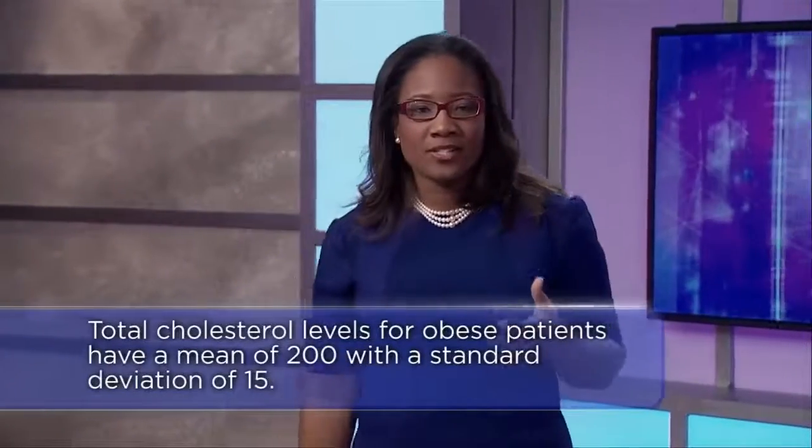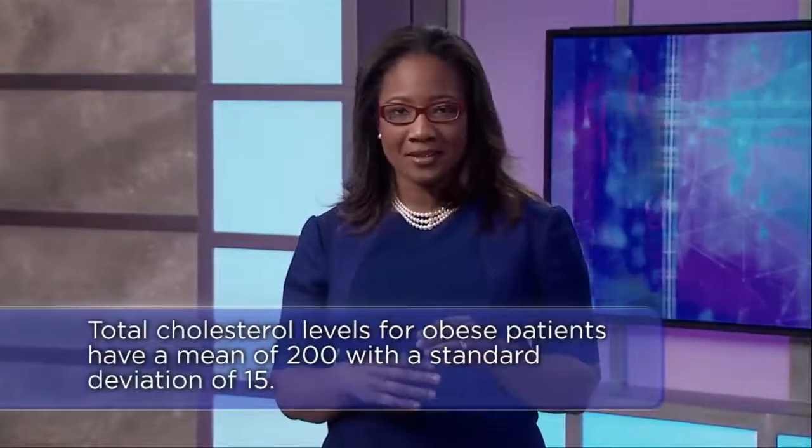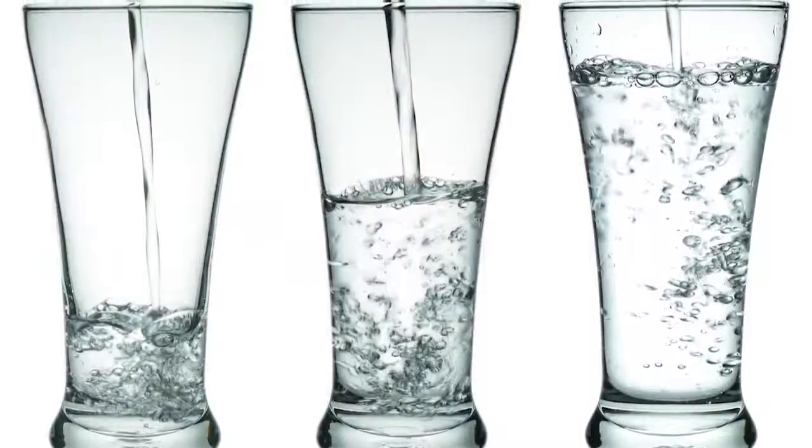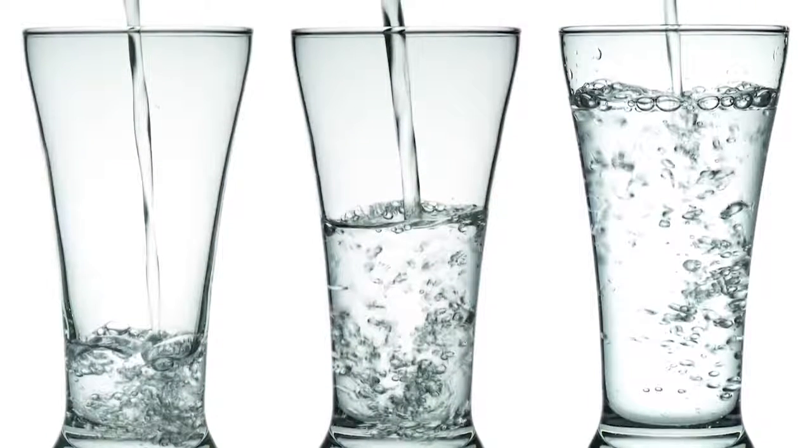Here's a fun example that looks at total cholesterol. So the total cholesterol levels for obese patients have a mean of 200 with a standard deviation of 15. A researcher thinks that drinking 3 glasses of water first thing in the morning is going to have an effect on cholesterol levels. And so we get a sample of 40 patients who've tried the morning water routine, and they have a mean cholesterol level of 182. We want to test the hypothesis that this water actually had an effect.